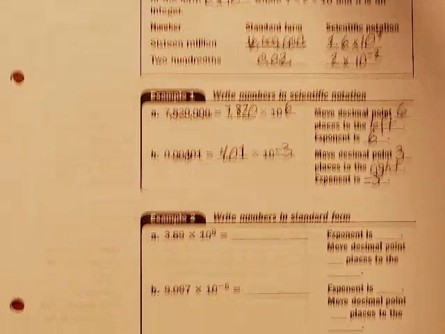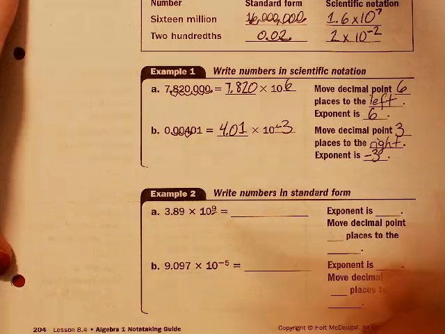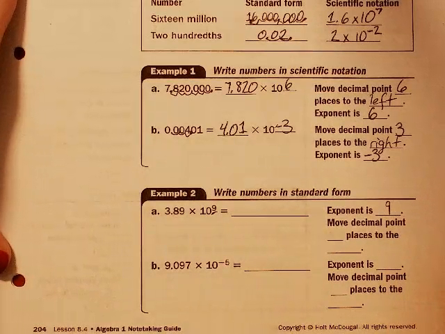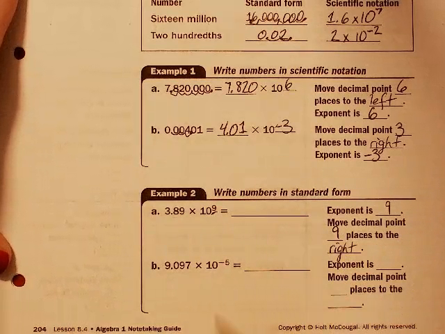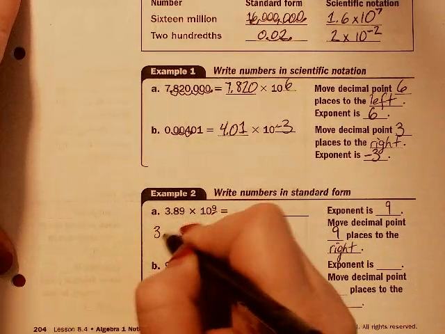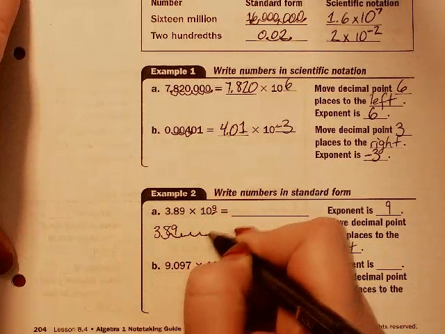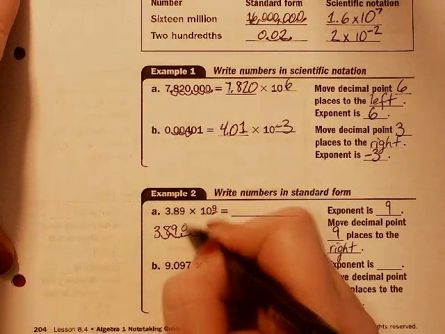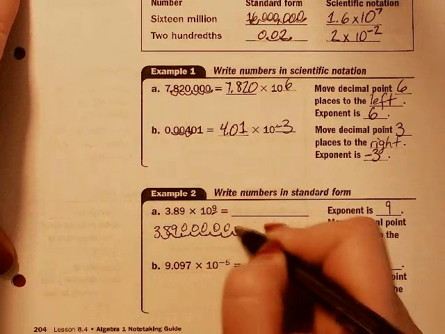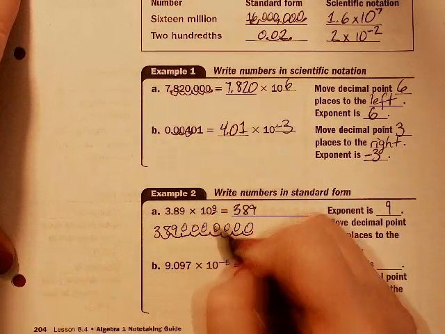Okay. Example 2, we're going backwards now. We're starting with scientific notation and writing it in standard form. So, our exponent here is 9. So we are going to need to move our decimal point 9 places to the right. We're going backwards now. So, 3.89, 1, 2, 3, 4, 5, 6, 7, 8, 9. Each place I had to move where there's not a number, I have to put a 0. So I have 3, 8, 9, 1, 2, 3, 4, 5, 6, 7 zeros.